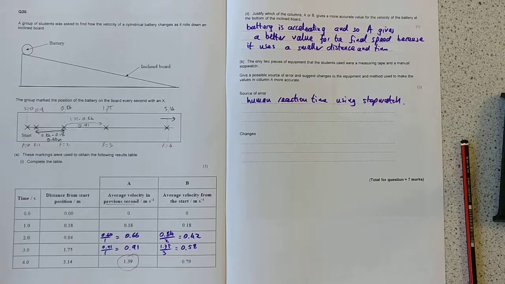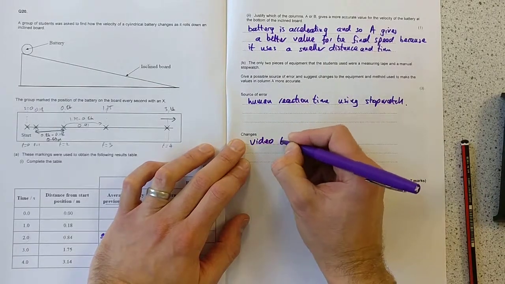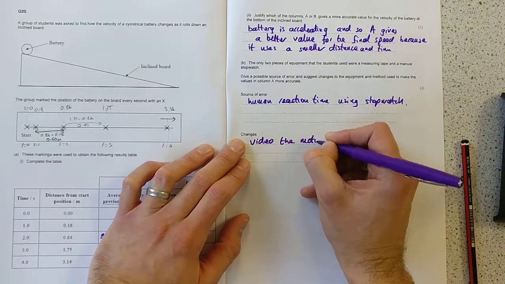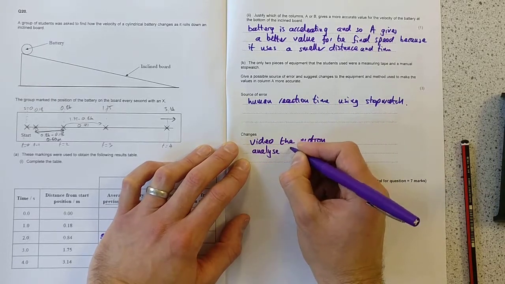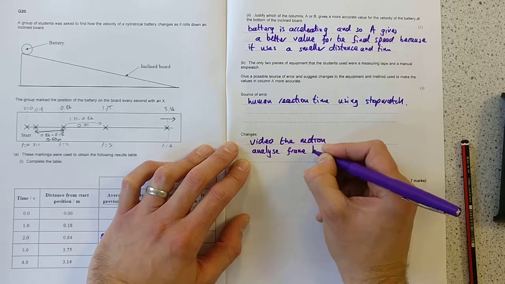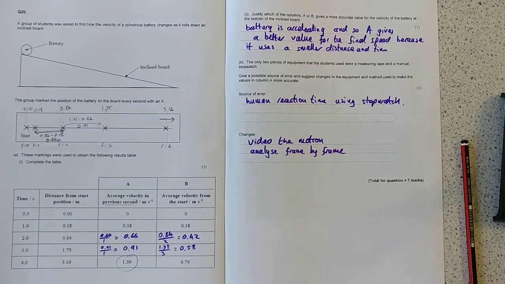Okay, and how do we try to remove that human reaction time using the stopwatch? Well, you've all done an experiment now, like throwing a ball. We used some form of video analysis in slow motion, something like that. So the changes would be to video the motion and analyze it frame by frame. It removes the problem of the human reaction time.